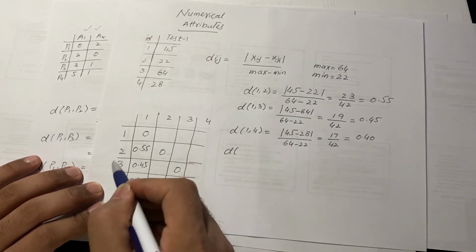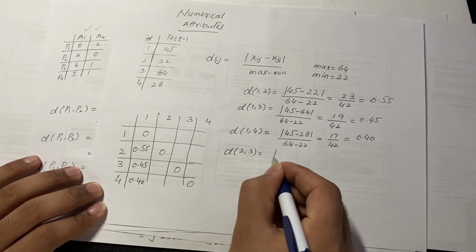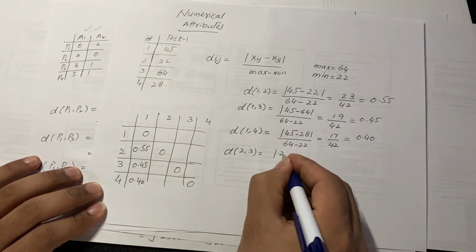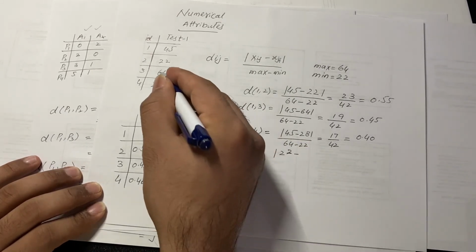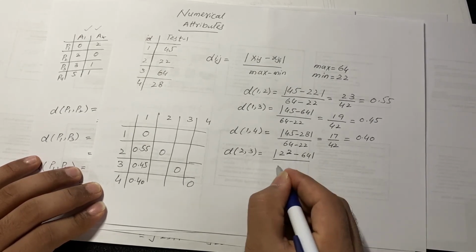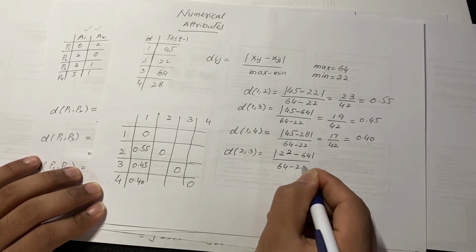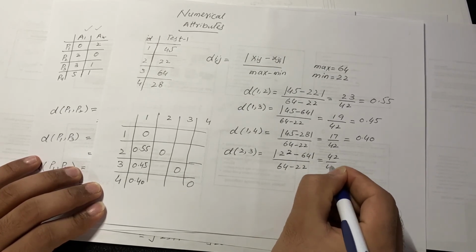Next is 2, 3. 2 is 22 minus 3 is 64, divided by maximum value minus minimum value. The answer will be 1.